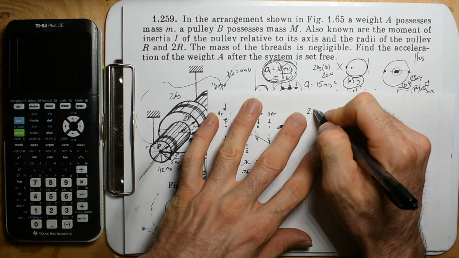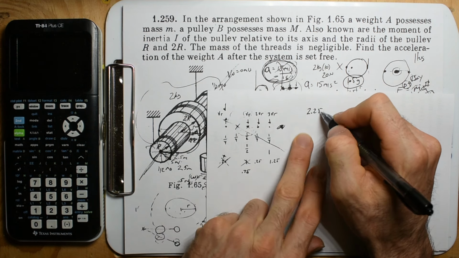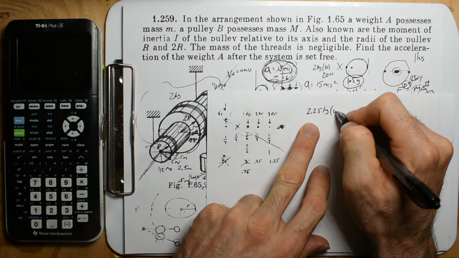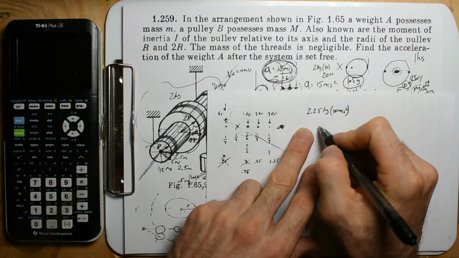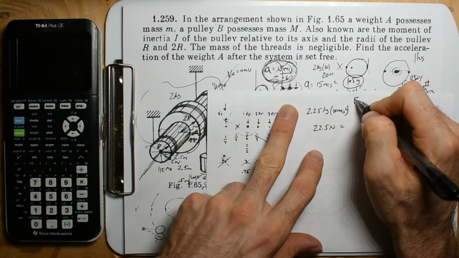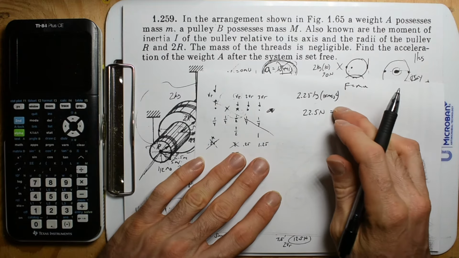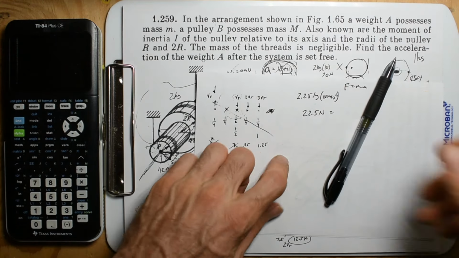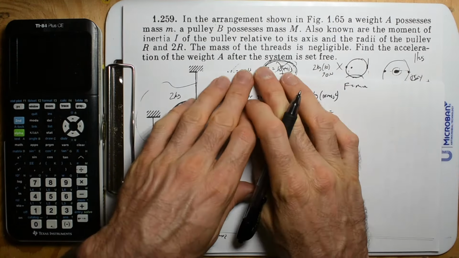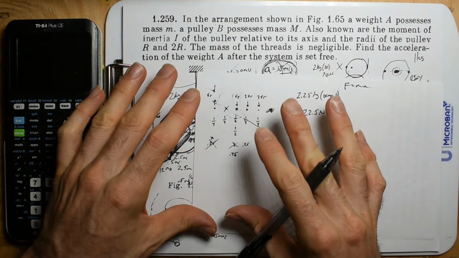So we're going to have 2.25 kilograms times 10 meters per second squared. That's going to be 22.5 newtons. And we have basically F equals ma. And we're going to say, hey, we're going to run this scenario for 1 second. And after 1 second, this force is going to operate on all these masses.